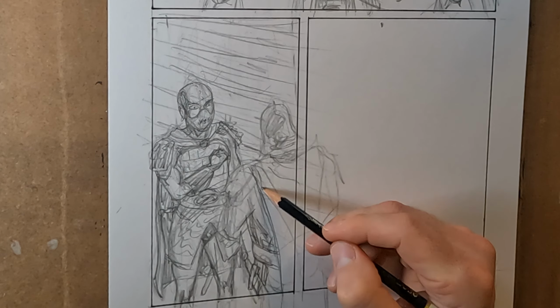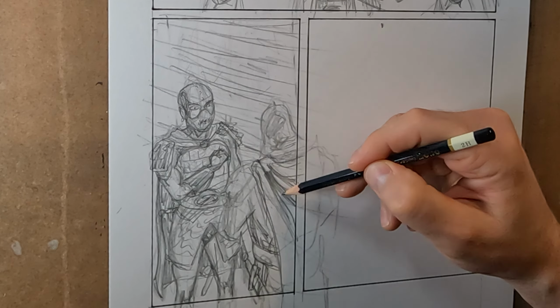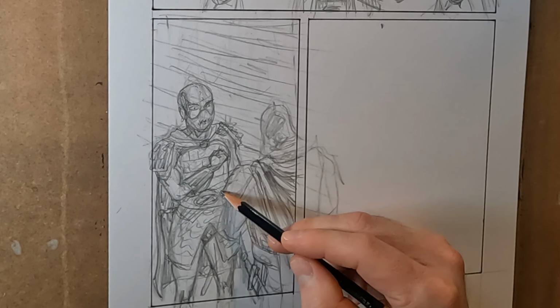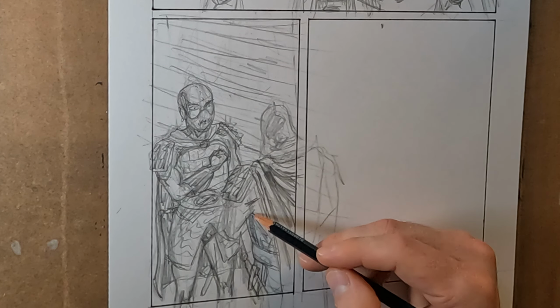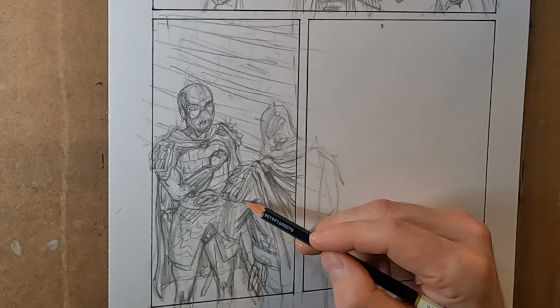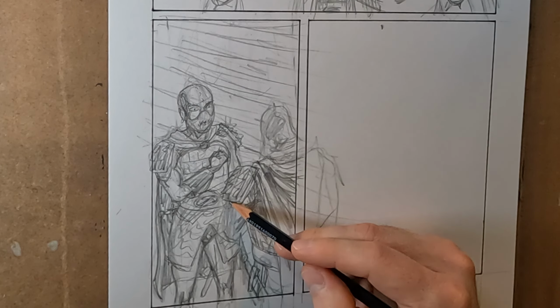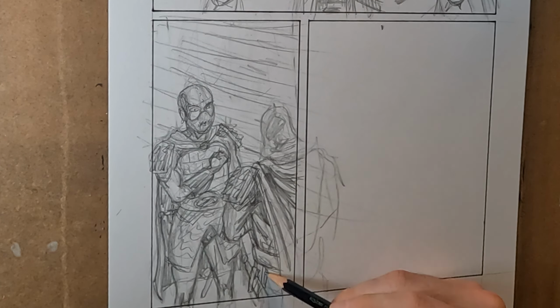You'll also see I drew off of the edge of the paper, of the panel anyways, because I wanted to make sure that the form of this soldier in the foreground is good, like that his body size and position makes sense. So it just helps me to see the other half of his body.